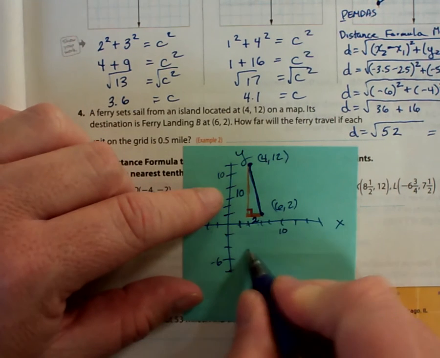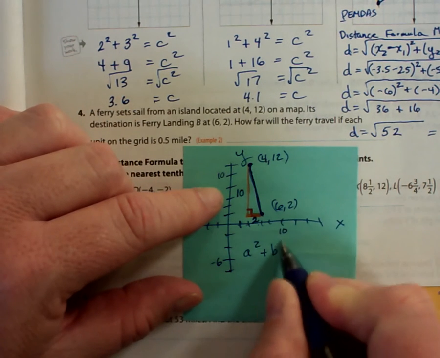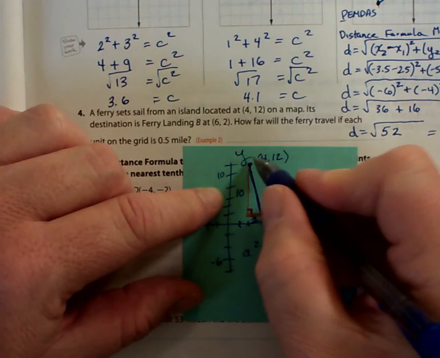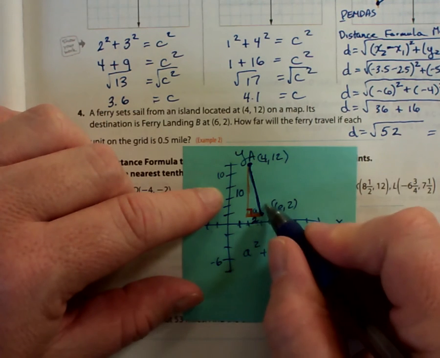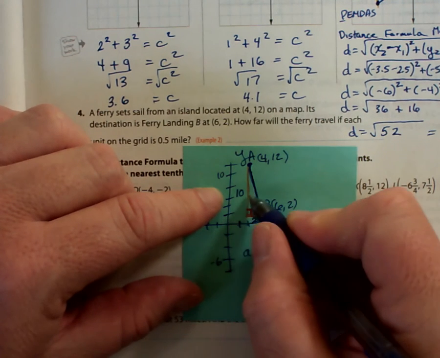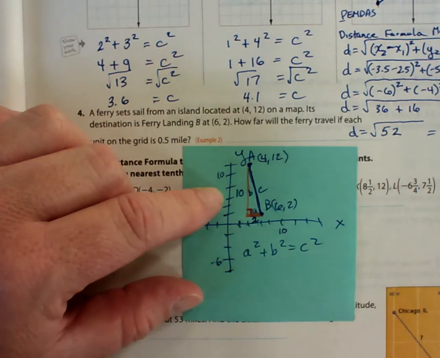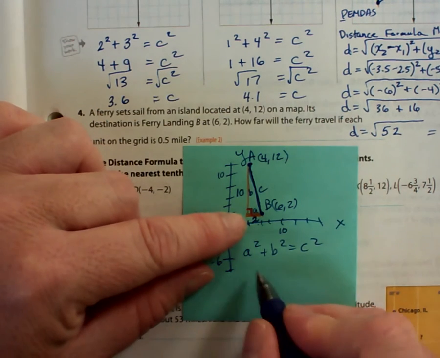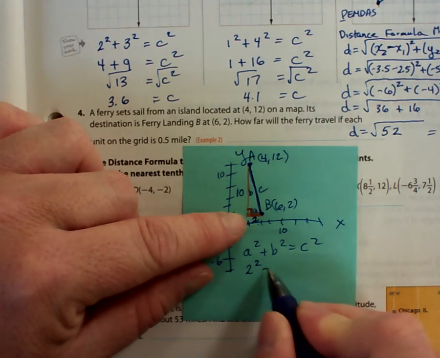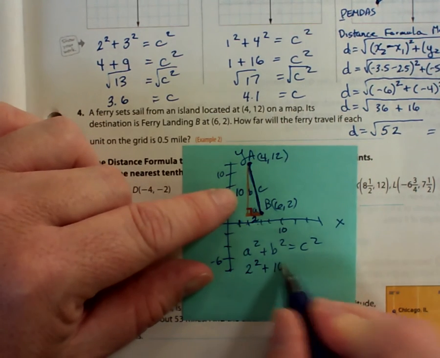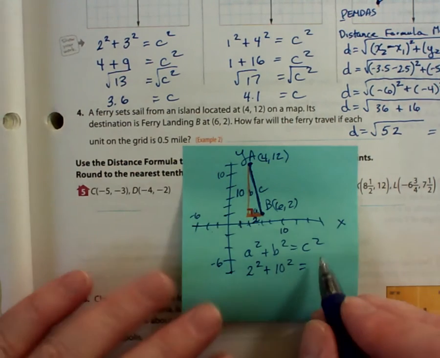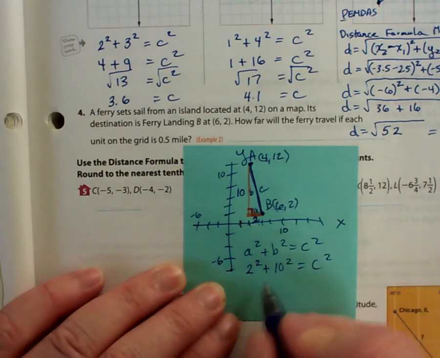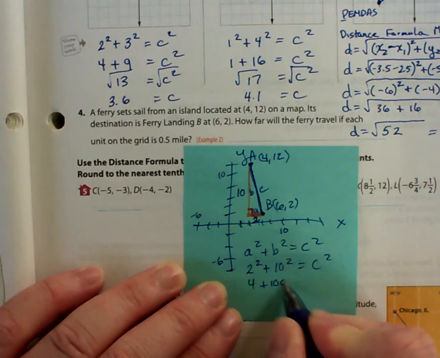So now I go a squared plus b squared equals c squared. I'll call this capital A, little a, capital B, little b, and then that's c. So a is 2, 2 squared, b is 10, that equals c squared. 4 plus 100 equals c squared.